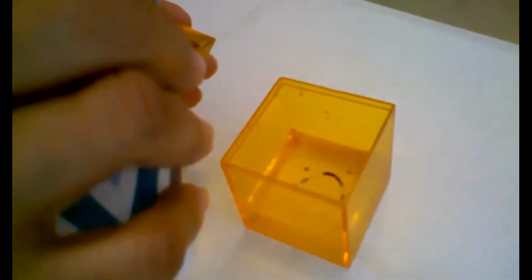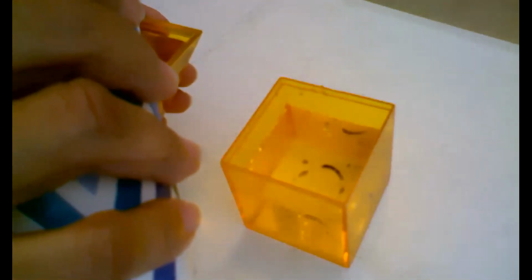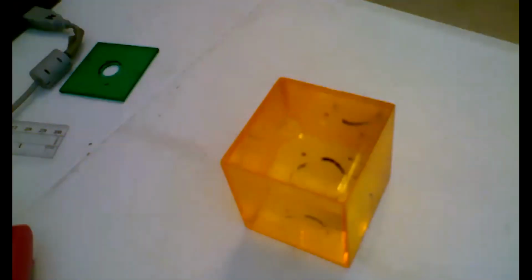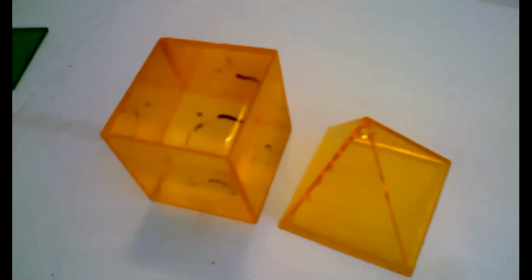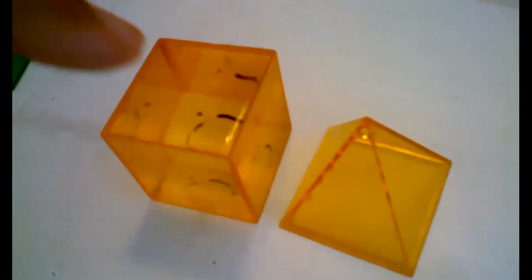Doing it again. Here's two. See how many more can fit in there. And there you have it. Exactly three. Three of these square pyramids fit exactly into that square prism. Again, three of these square pyramids fit exactly into this square prism.